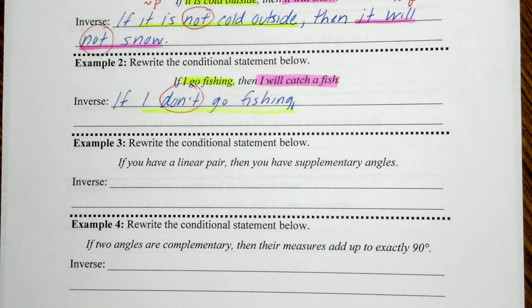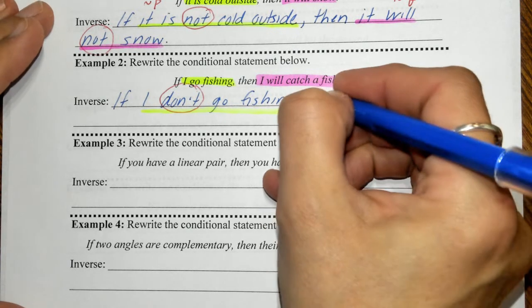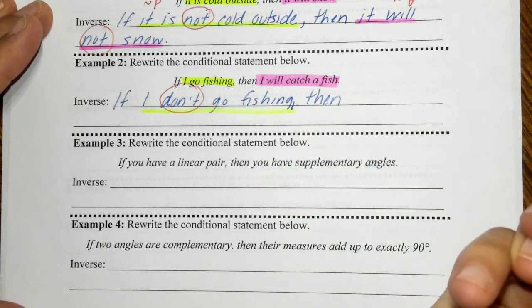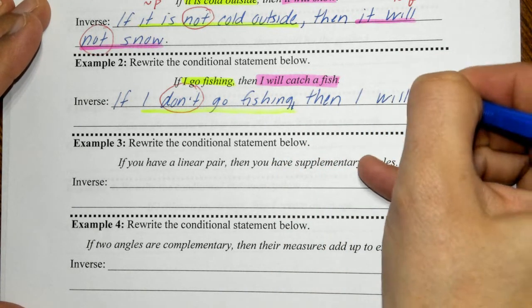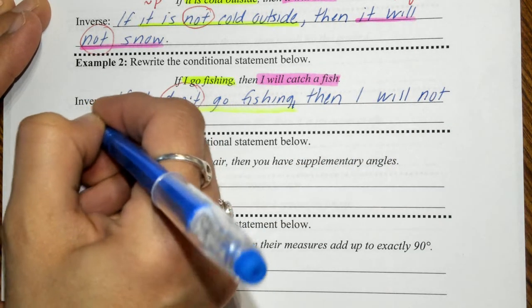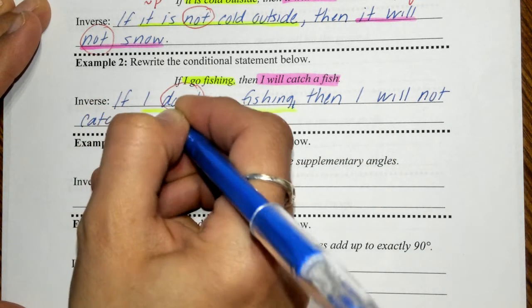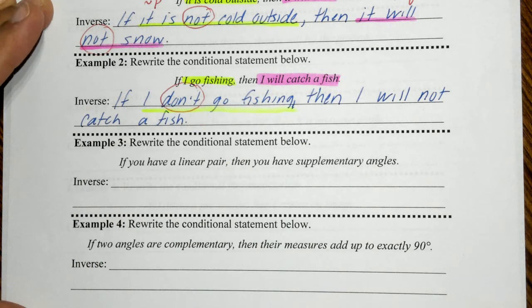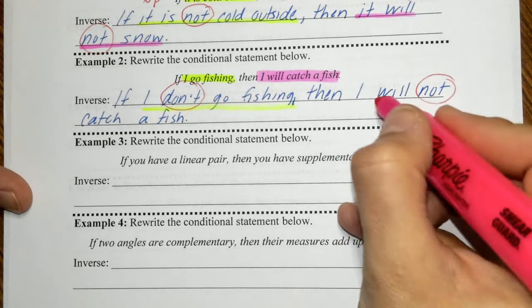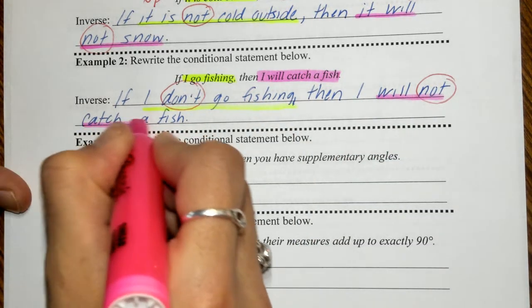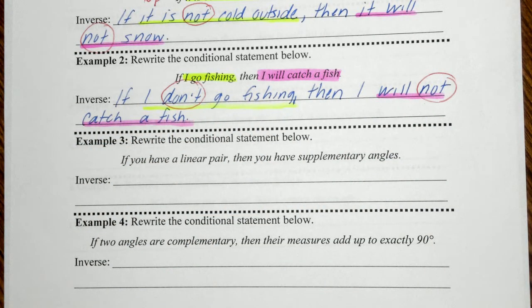Now we need to change then I will catch a fish to the negated, the opposite. Then I will not catch a fish. Do not forget then. Always start with that. Then I will not catch a fish. So we have that negated not, and the catching a fish was our conclusion part. We just made it the opposite. I did catch a fish, I don't catch a fish.